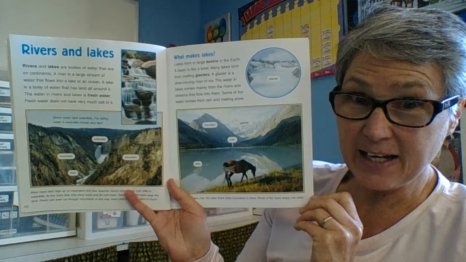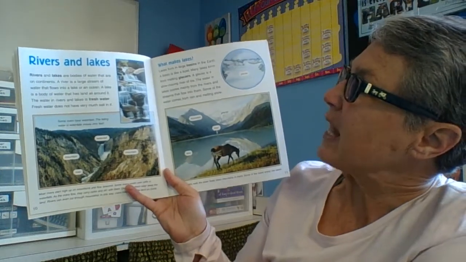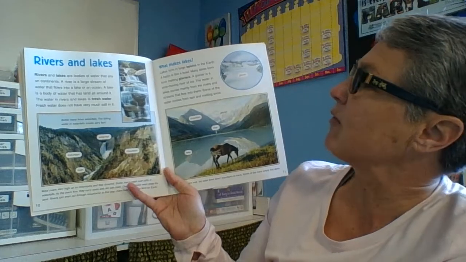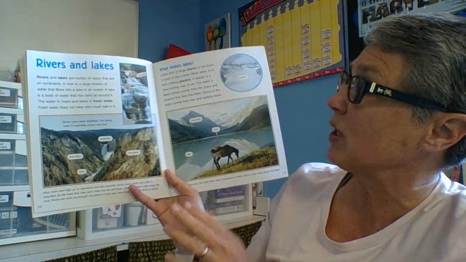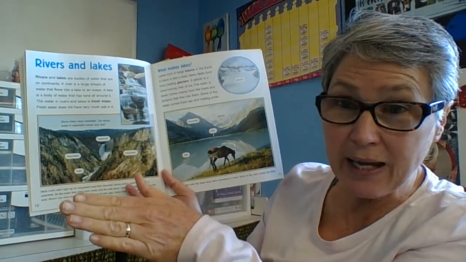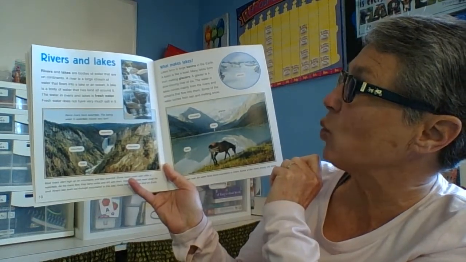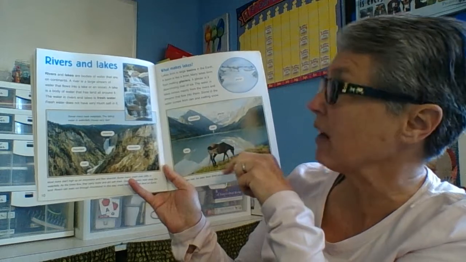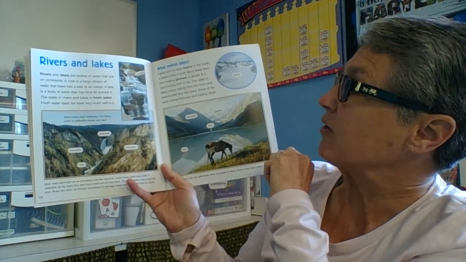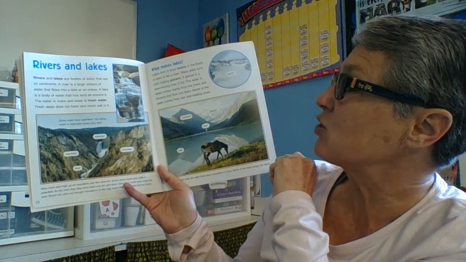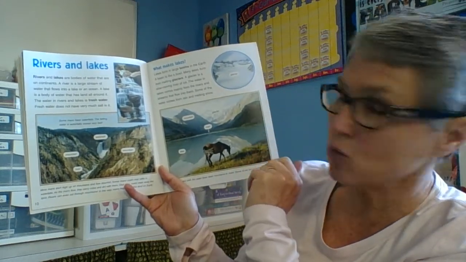Rivers and lakes. Rivers and lakes are bodies of water that are on continents. A river is a large system of water that flows into a lake or down into an ocean. A lake is a body of water that has land all around it. The water in rivers and lakes is fresh water. Fresh water does not have salt in it.